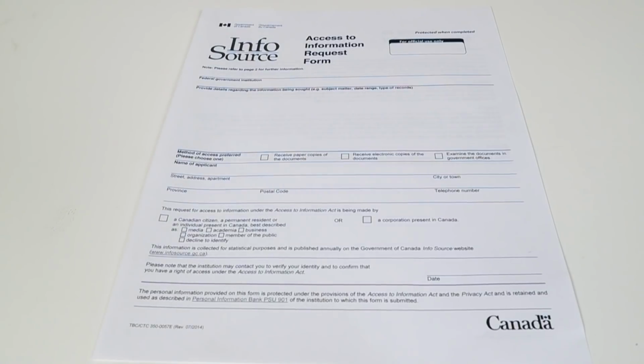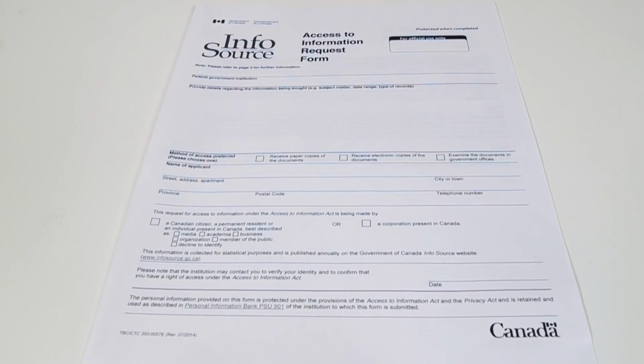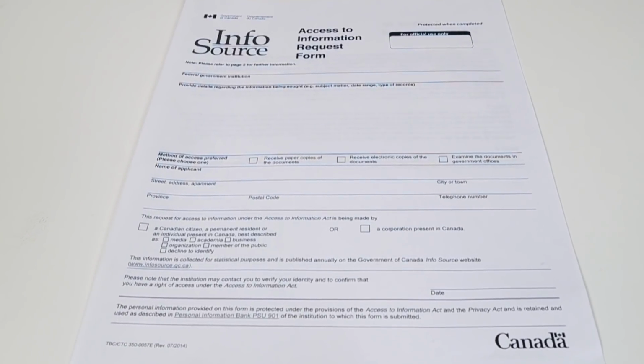First of all, about half of these departments still do it on paper and about half do it online. So let's start with the paper ones. You're going to want a form. It's a very simple one-page form.